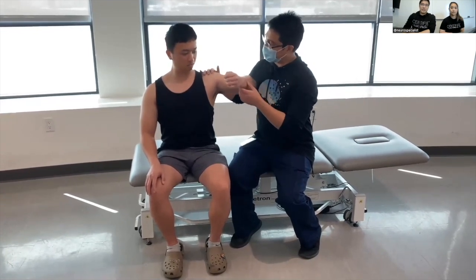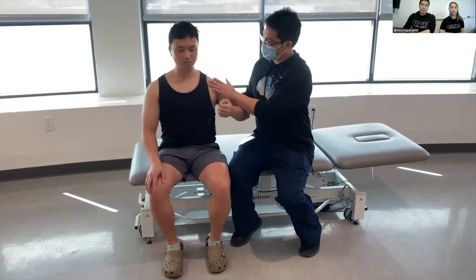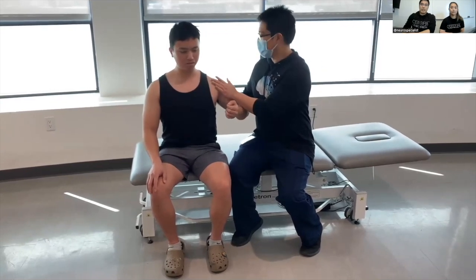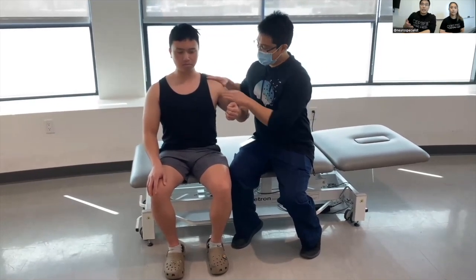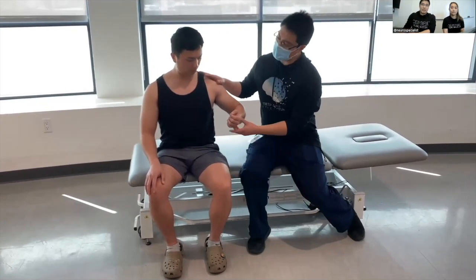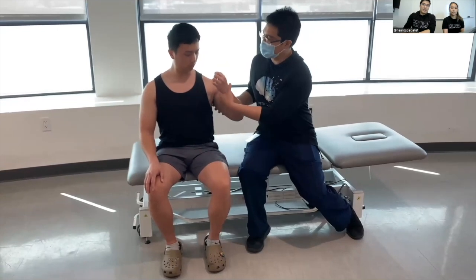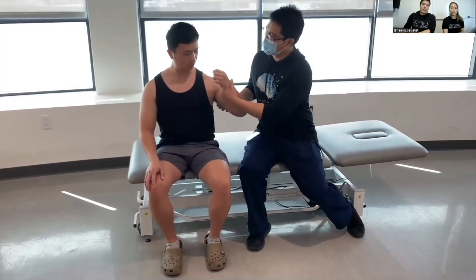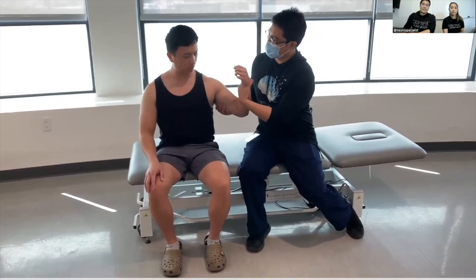At this point, patient's saying that he's feeling okay, not really having any pain. So once again, bringing him into external rotation, making sure I'm visually seeing if the scapula is moving with this humerus. And in this next portion, I am assessing his spasticity.